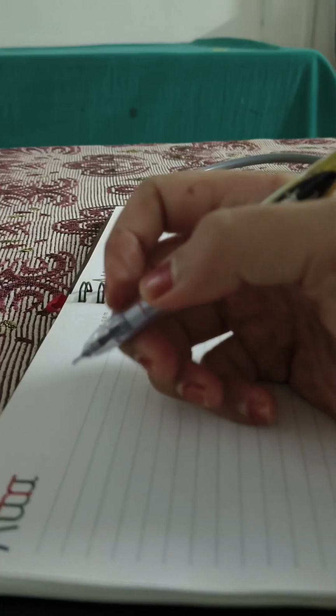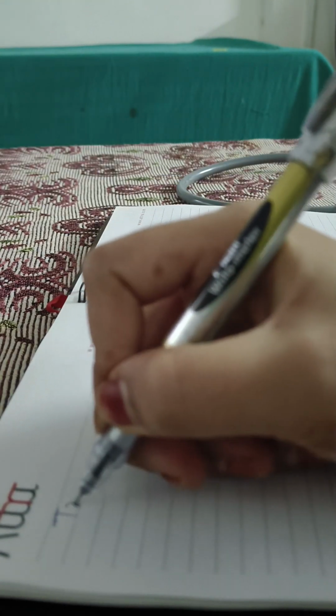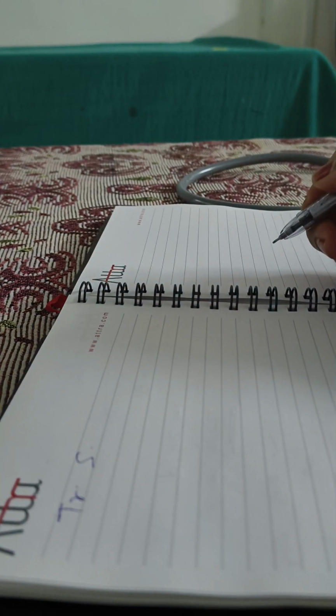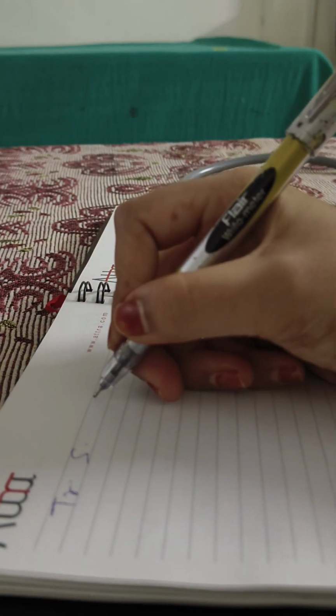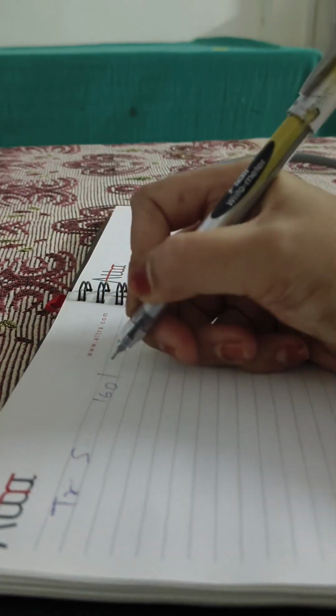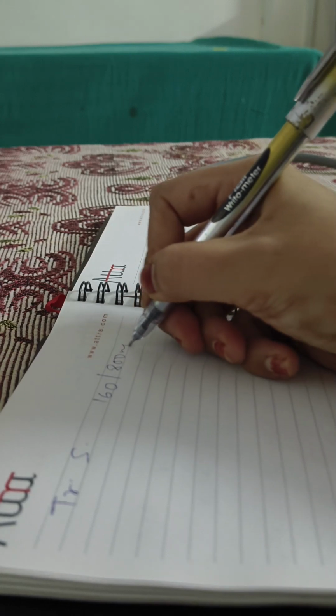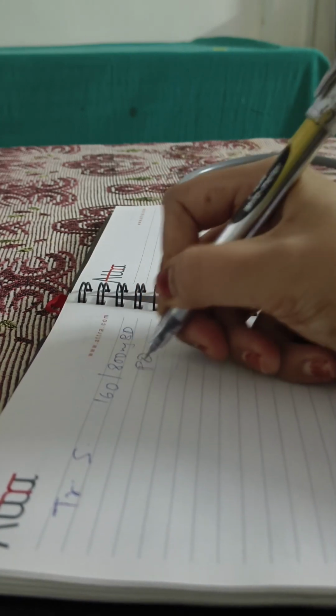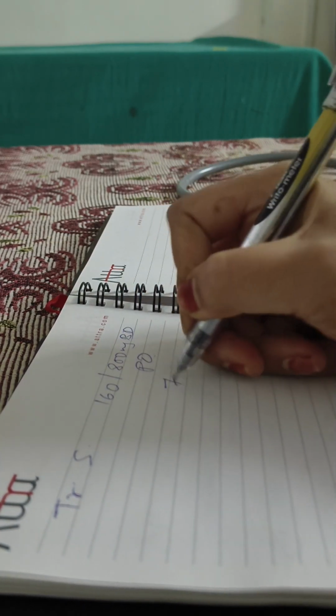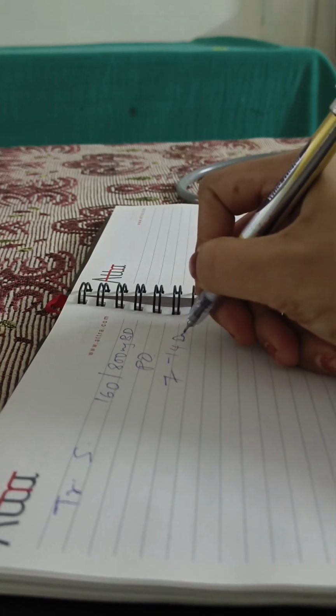Next one will be trimethoprim with sulfamethoxazole. That would be 160 mg trimethoprim and 800 mg sulfamethoxazole BD per oral. Again multiples of 7, 14 days.